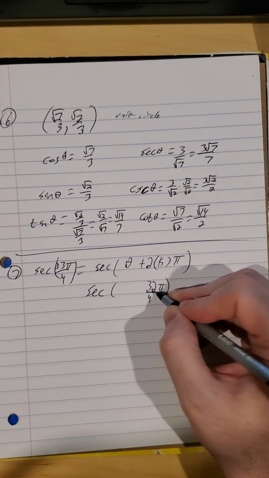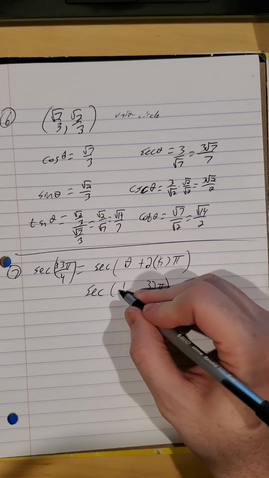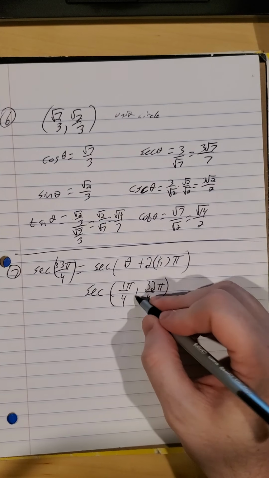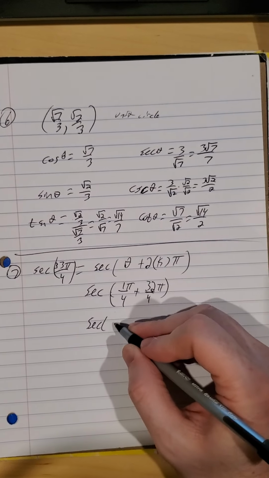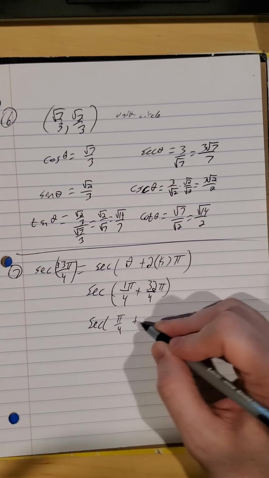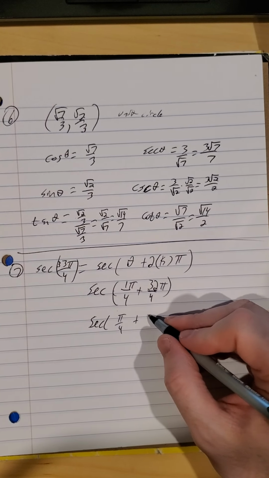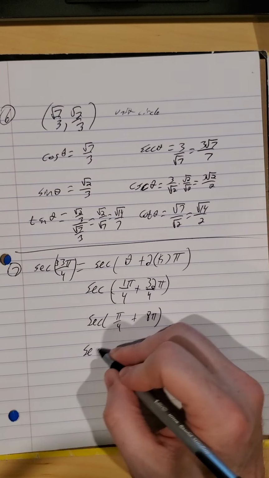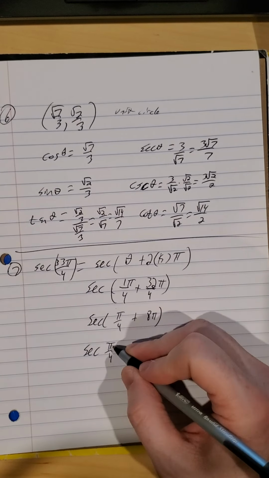So 32 pi over 4, that leaves us one more of the pi over 4s. So we have the secant of pi over 4 plus 8 pi, or 2 by 4 pi.